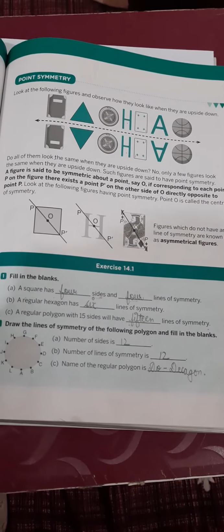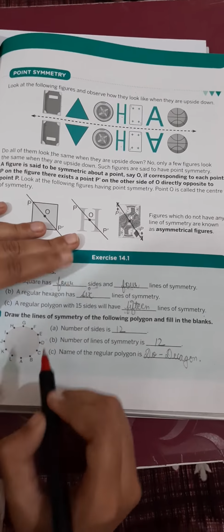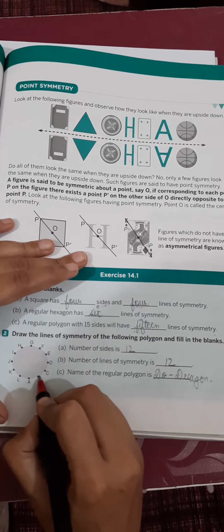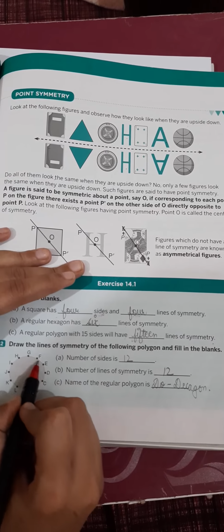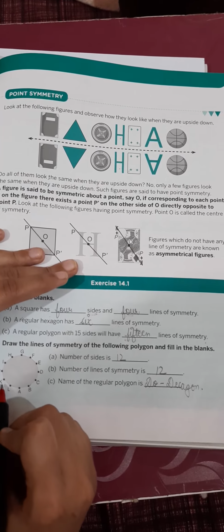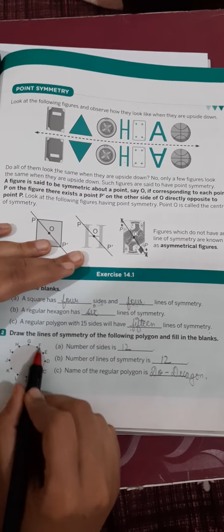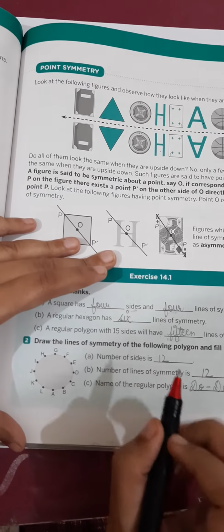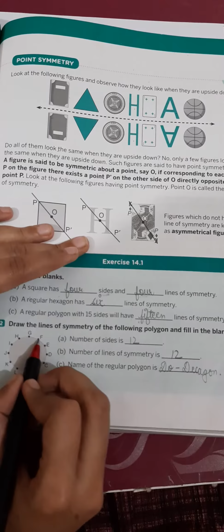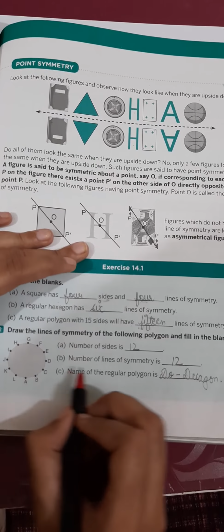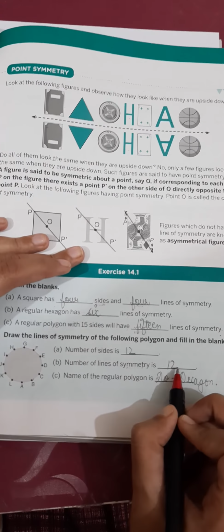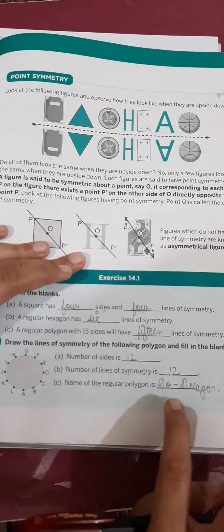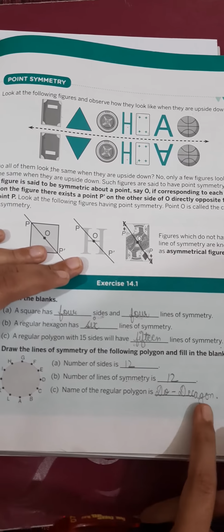Now what you will do in this question is you are going to draw. Firstly, you are going to see how many sides are there in this figure. 1, 2, 3, 4. Likewise, you are going to count all the sides. So the sides are going to be 12. So how many sides are there here? 12. If 12 are there and this is a regular polygon, that means how many lines of symmetry will it have? 12. And what is the name of the regular polygon with 12 sides? You call it a dodecagon.